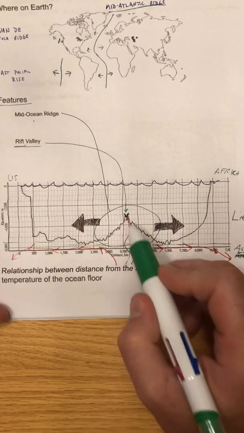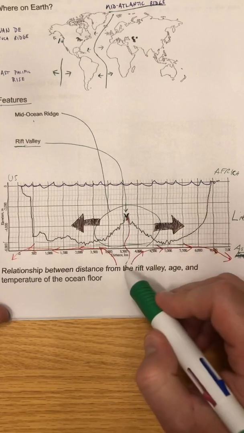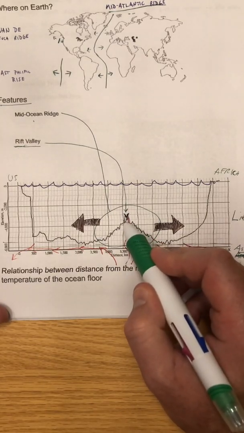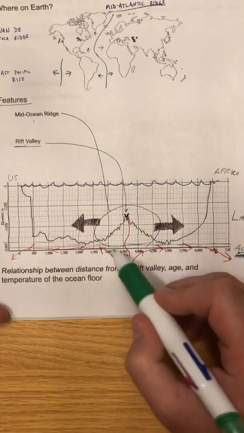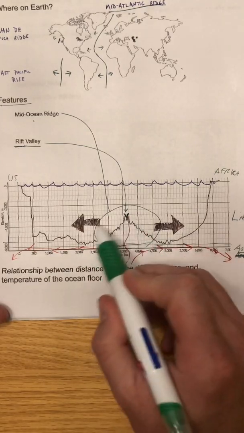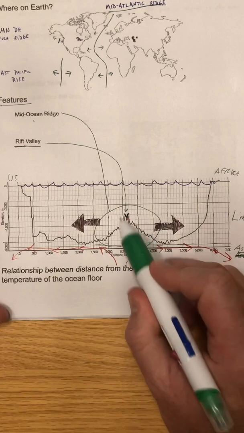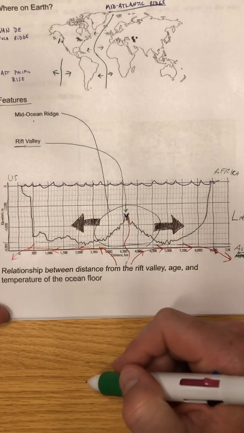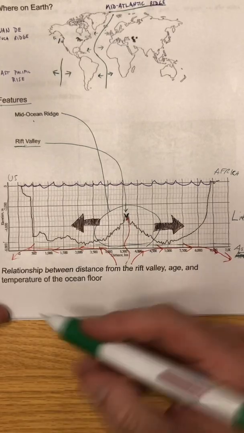When this happens, the land rips apart, magma oozes up in that crack, and it hardens to form rock. Then the plates pull apart again, and the magma oozes up and forms rock, and then the plates pull apart again, and the magma oozes up to form rock. What you find is something called seafloor spreading, which there's a spot for on the back of your notes. I can show you right now.